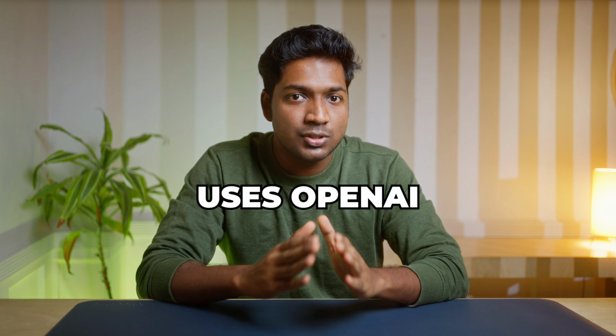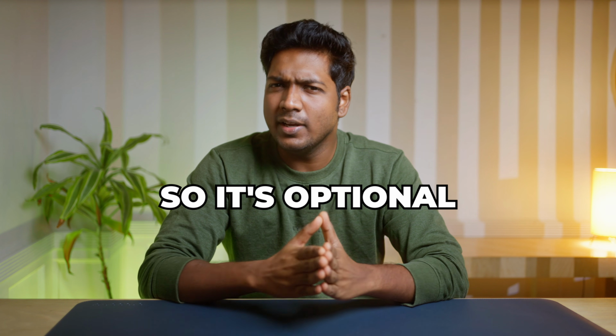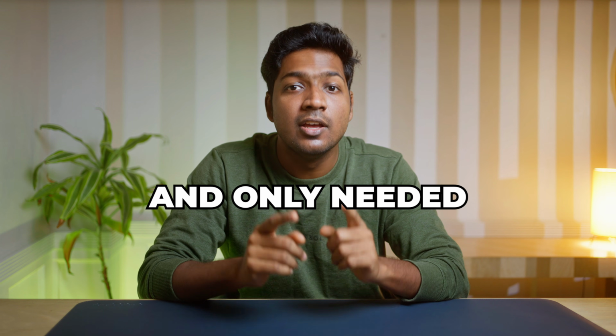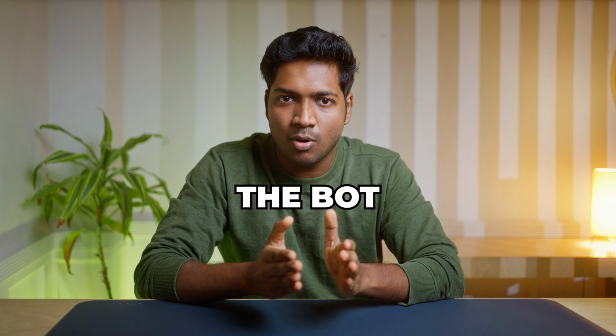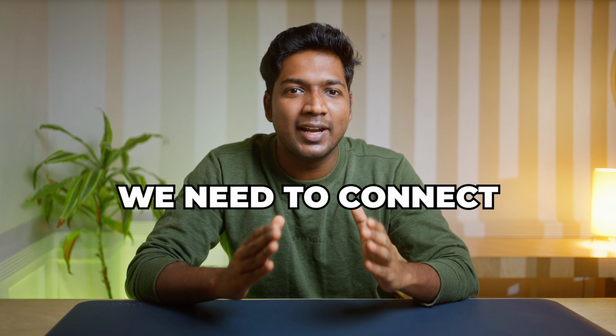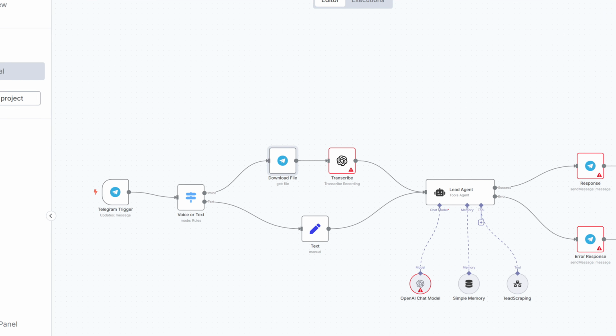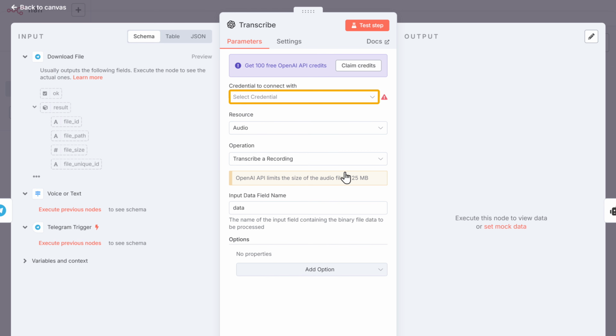Now this node uses OpenAI to convert voice messages from Telegram into text. So it's optional and only needed if you want to talk to the bot using your voice. If you're just going to text the bot on Telegram, then you can skip this step. So to set it up, we need to connect our OpenAI account to the workflow. To do that, just click on the node, click here, and select Create New Credentials.